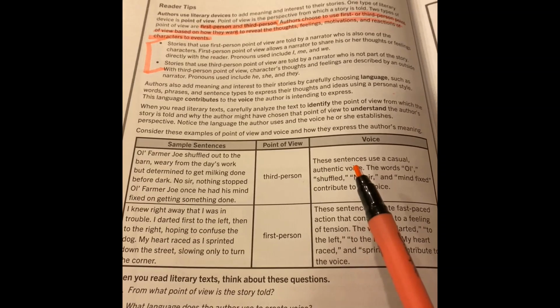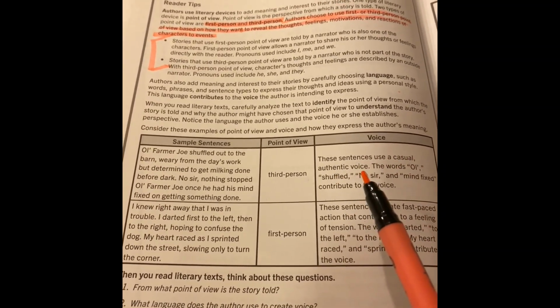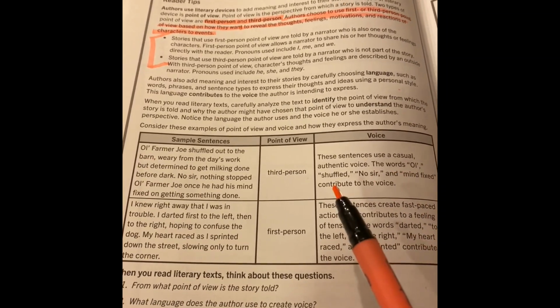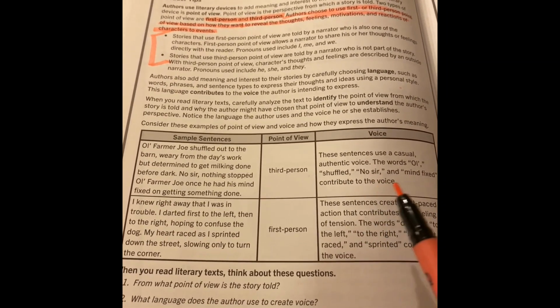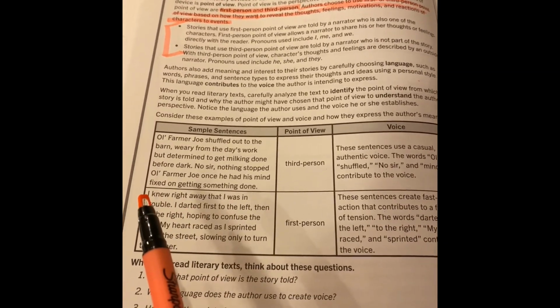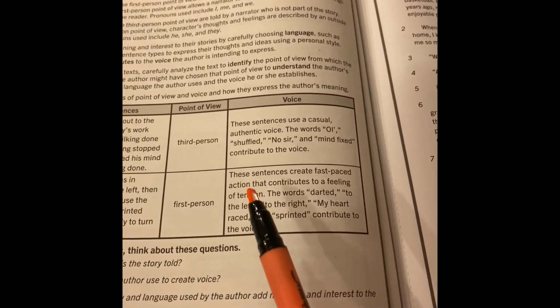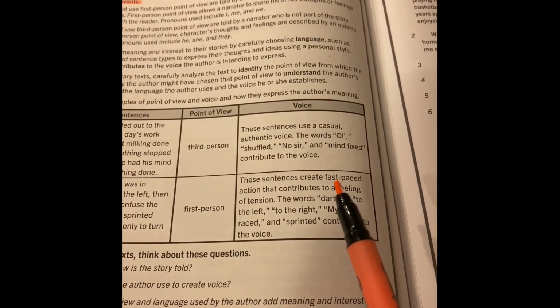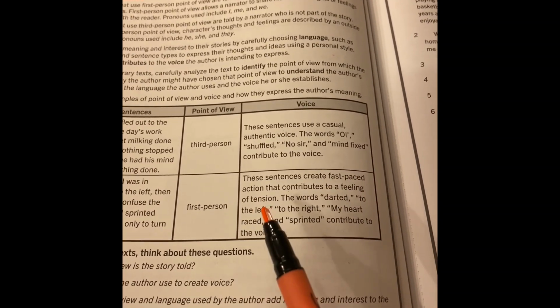So these sentences use a casual, authentic voice. The words "old," "shuffled," "no sir," and "mind fixed" contribute to the voice. Whereas this one right here is first person, right? We see I, my. They're telling me here that these sentences create fast-paced action that contributes to a feeling of tension.